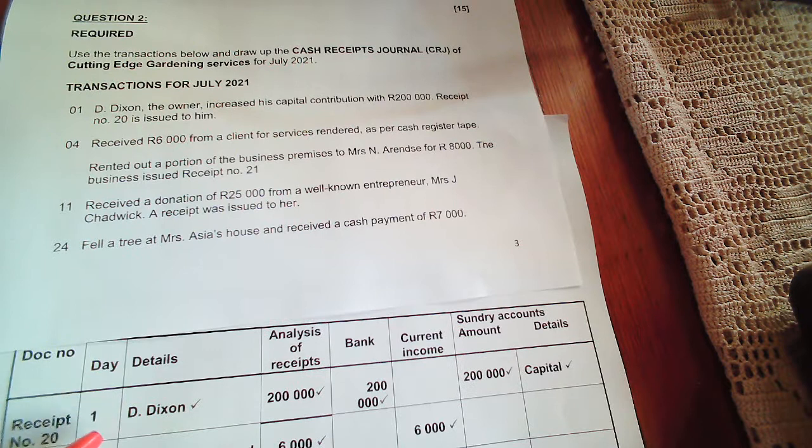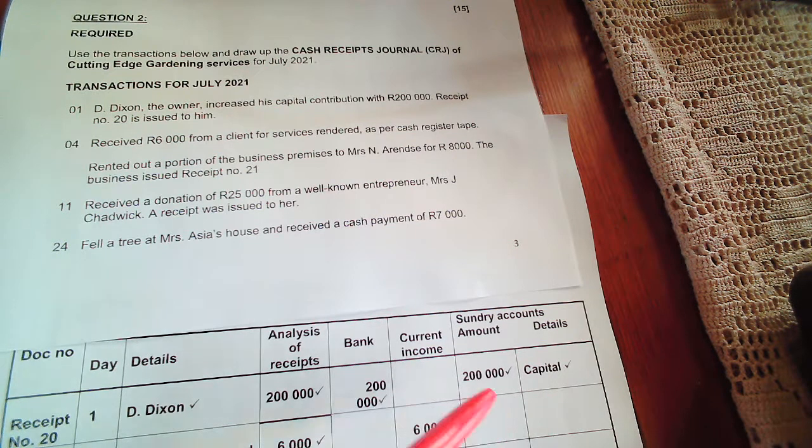Day 1 is a specific day that took place, and remember, when it's a receipt, the person or business's name will be in the details. Okay, it's under analysis of receipts, 200,000 Rand. You will see there's a line drawn underneath, and because there's only one transaction on the date, it will immediately go into the bank account. And because it's capital, there's not a column for capital specifically, therefore it goes to the sundry accounts. And there's a 200,000, and you write capital.